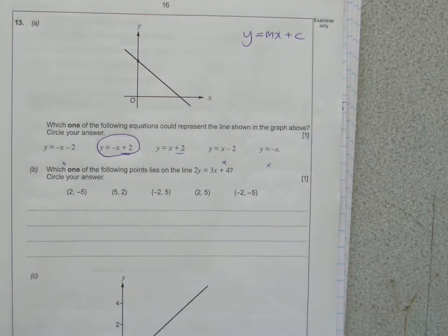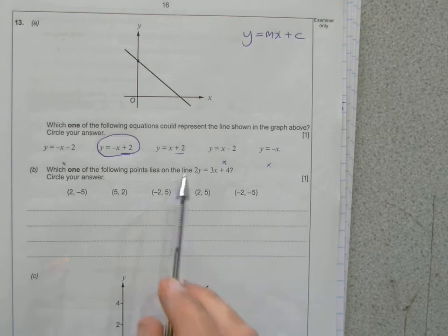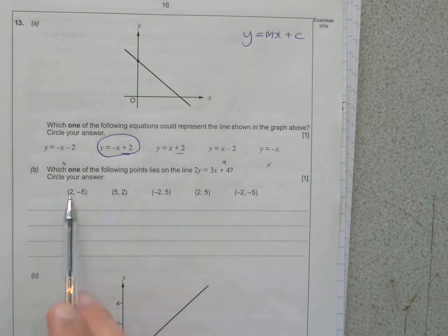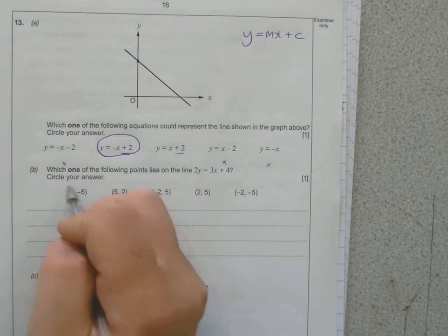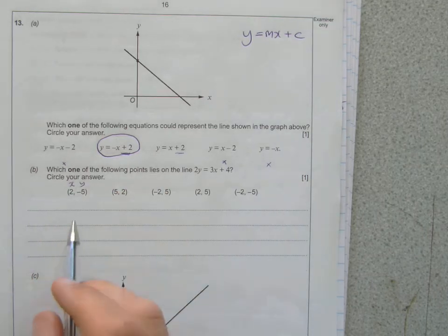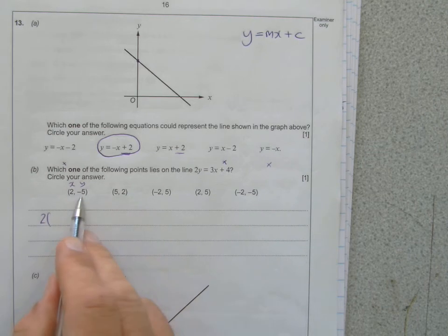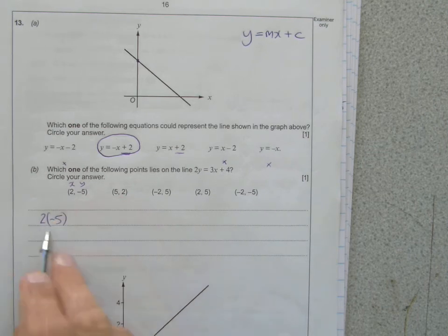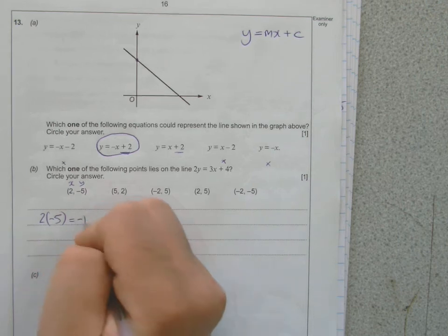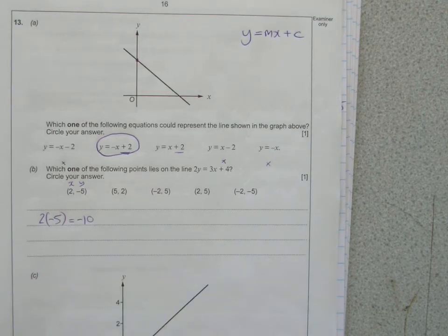Part B, it says which one of the following points lies on the line 2y equals 3x plus 4. Circle your answer. Now all you've got to do is check which point satisfies this actual equation here. So we've got 2y equals 3x plus 4. What we'll do is look at what 2y is for this instance. Remember, x is my first value, y is my second value in coordinates. So 2y here will be 2 lots of minus 5, which is equal to minus 10.